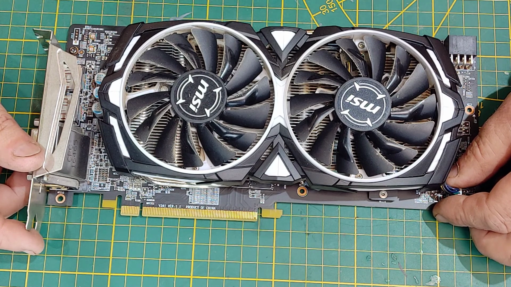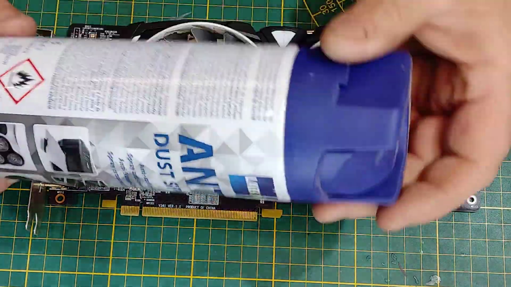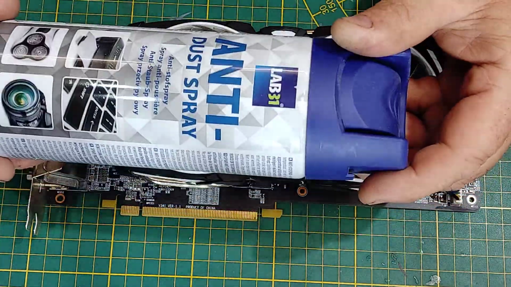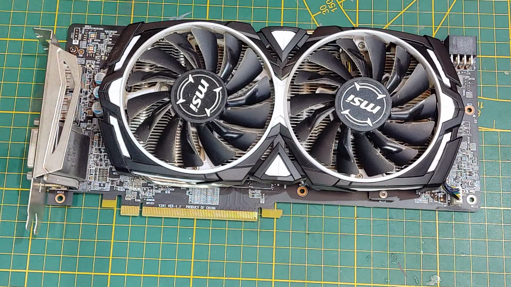So first of all, I'm going to attack it with my airline. You could use something like canned air, such as this, if you want. Anti-dust spray. But I'm going to use my airline. And then we're going to use a bit of alcohol as well. Now, we're not going to dunk it in alcohol, completely wash it out. That'd be silly. And also probably wreck it.